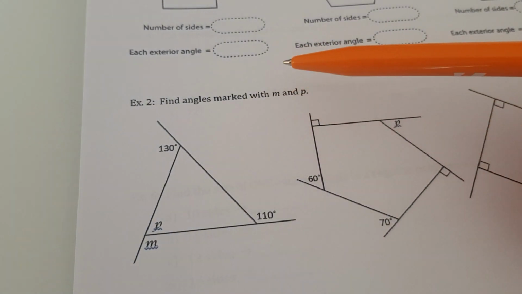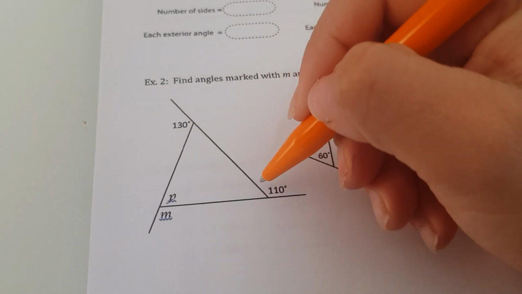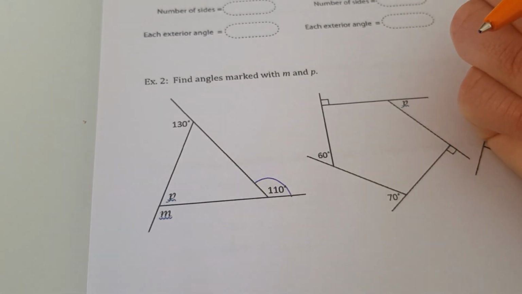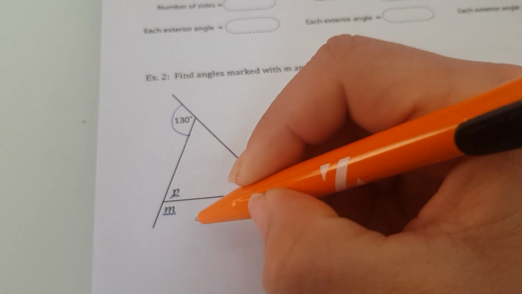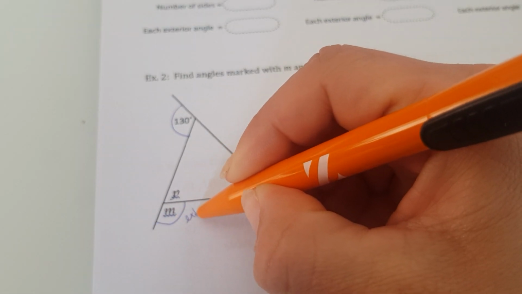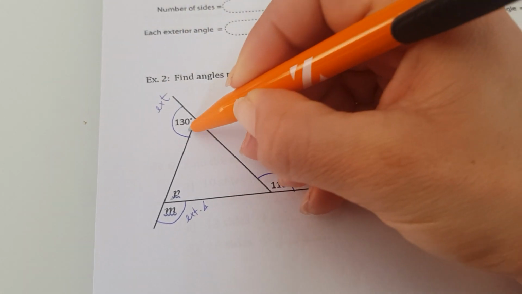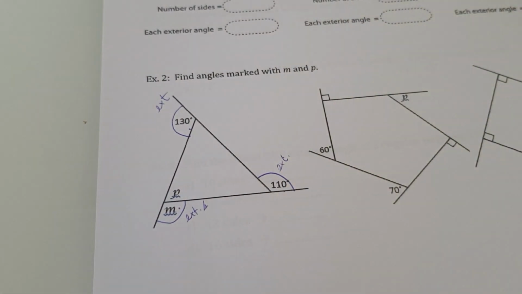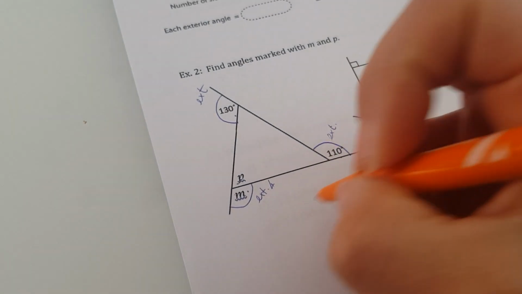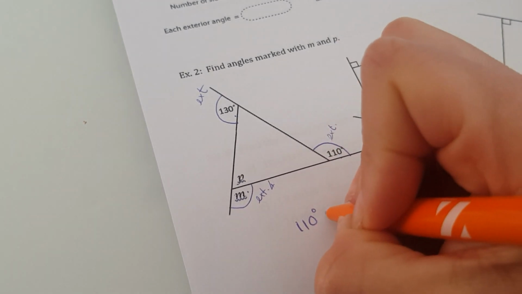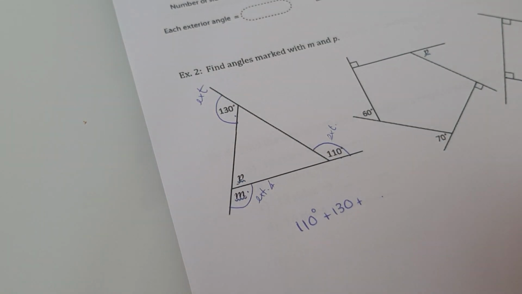Find the angles marked with M and P. Okay, so I have this exterior angle, I have this exterior angle, and M is also an exterior angle. All three exterior angles add up to 360 degrees. So 110 plus 130 plus the unknown should be equal to 360.